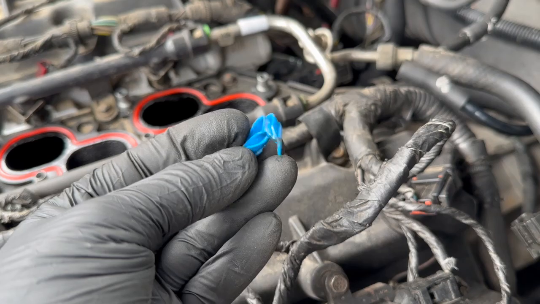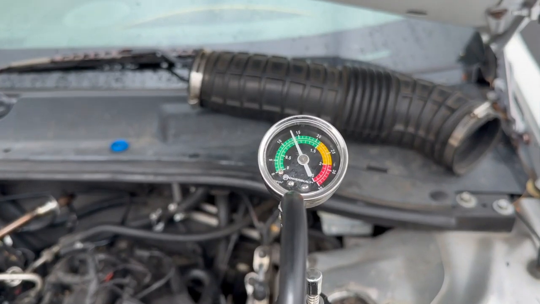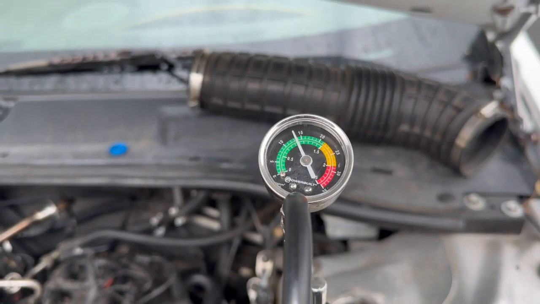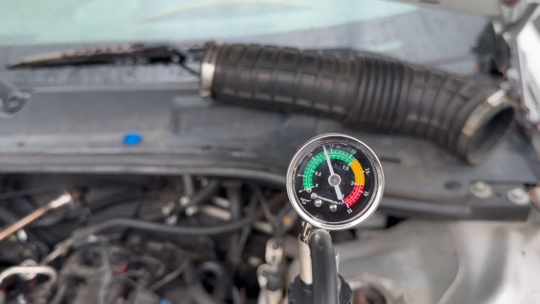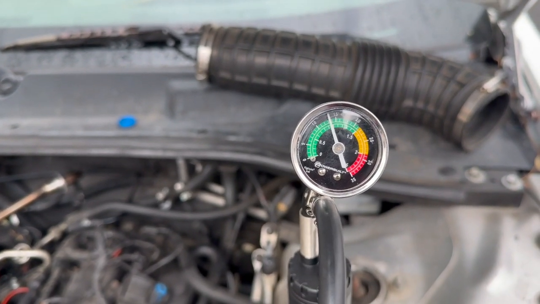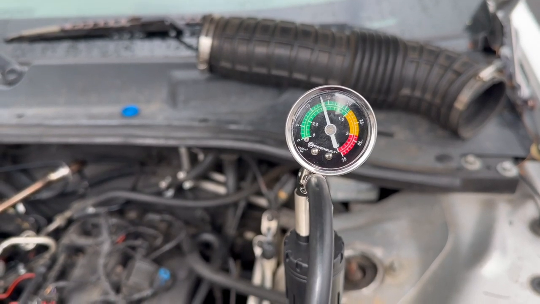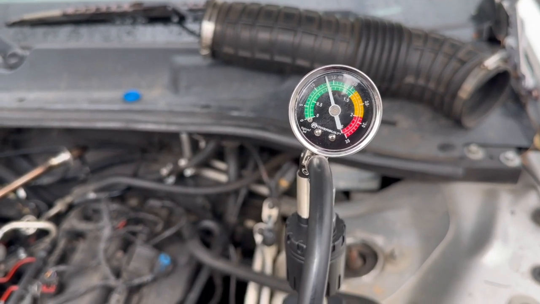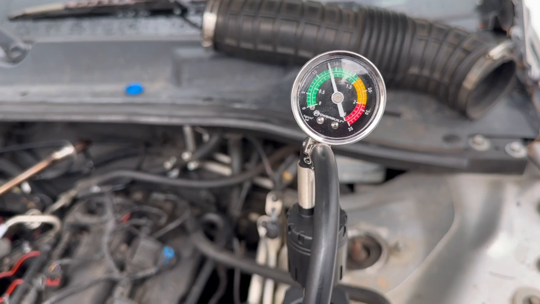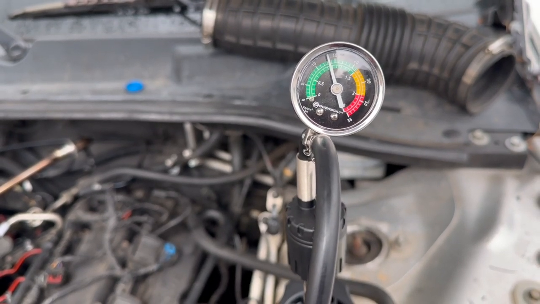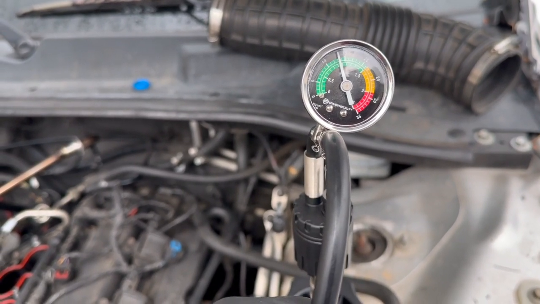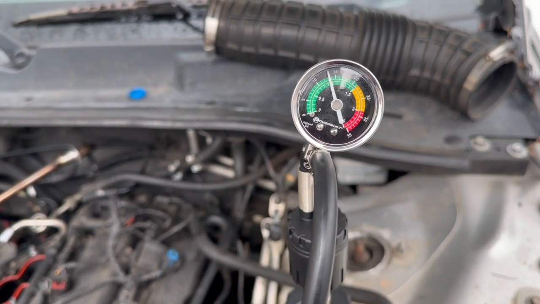All right, so I just pressurized the cooling system. Sorry about the glare. To about 14 psi. Since it is a misfire upon startup, we verified there is a vacuum leak, but I don't believe that's the source of the misfire for the number 1 cylinder.